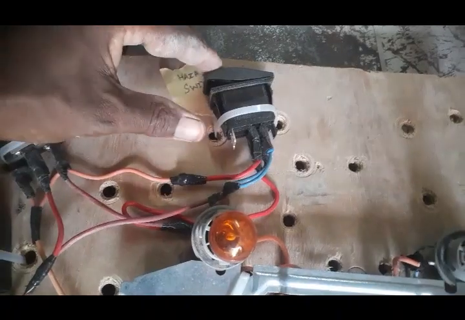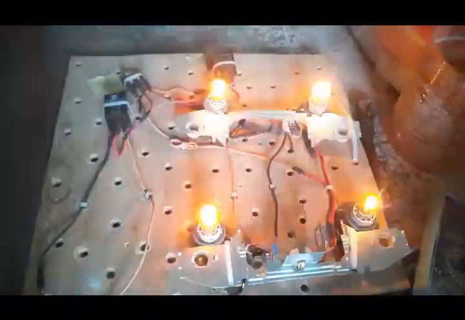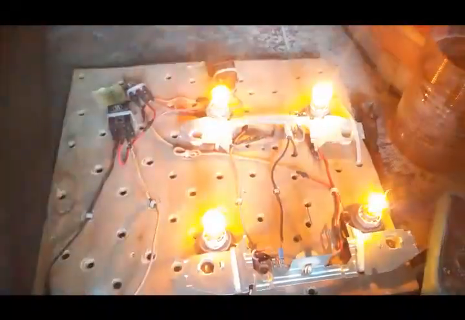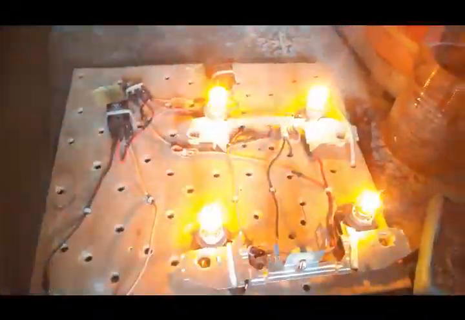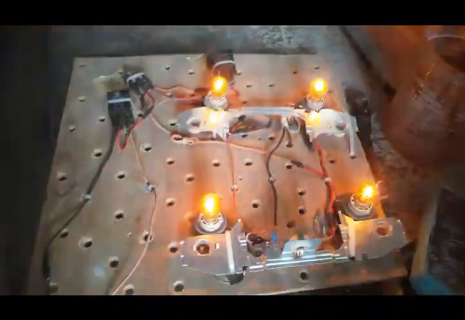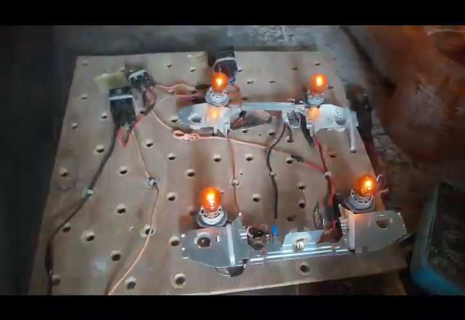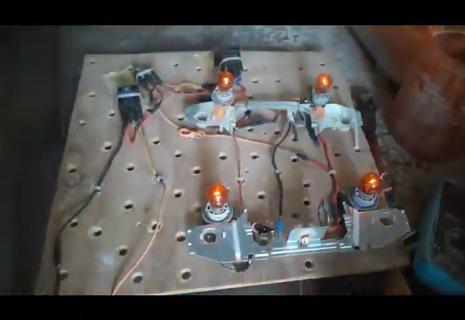You can see I switch it on, and our four bulbs are blinking. Our hazard lights are blinking.